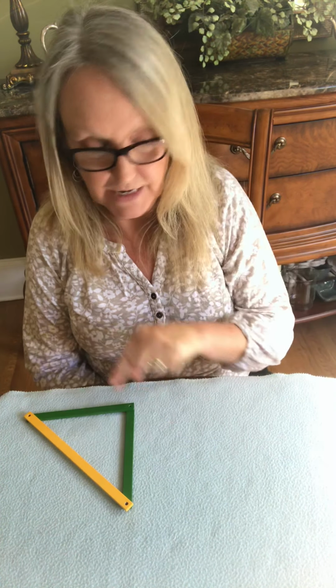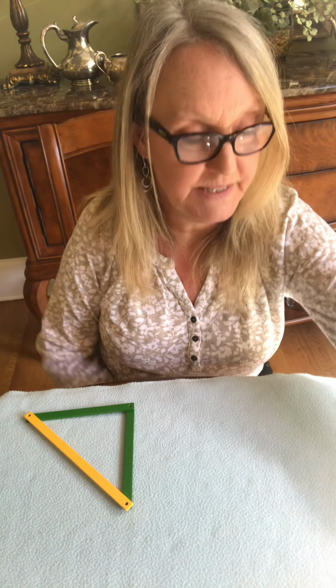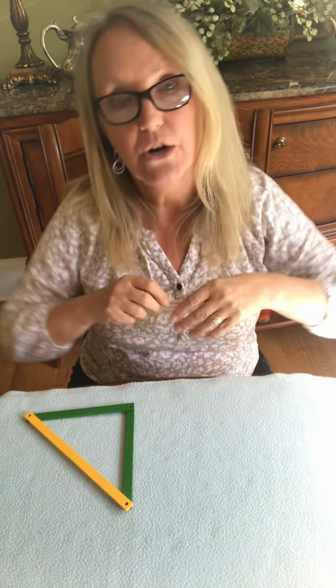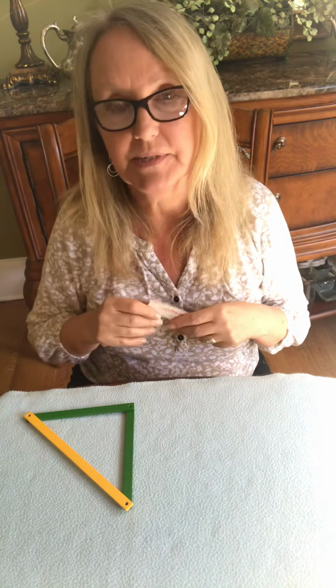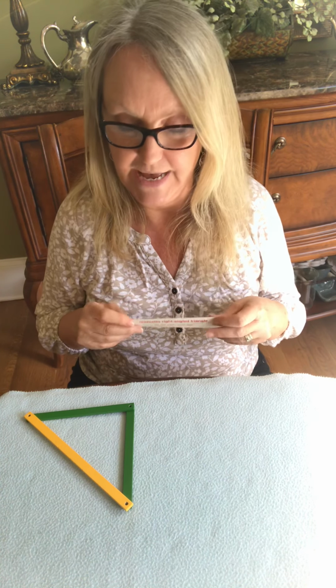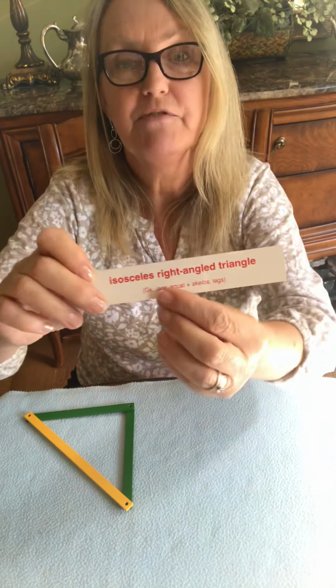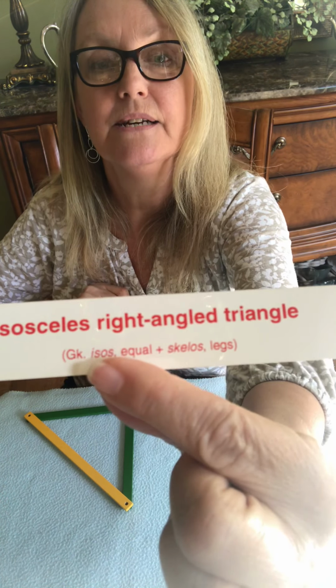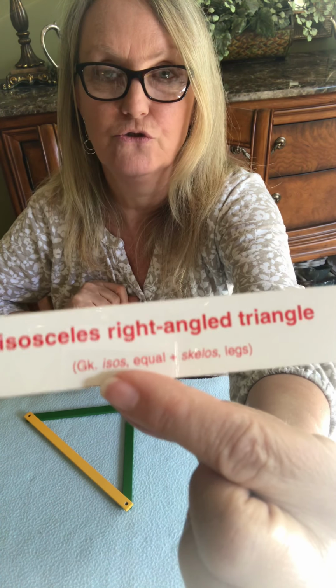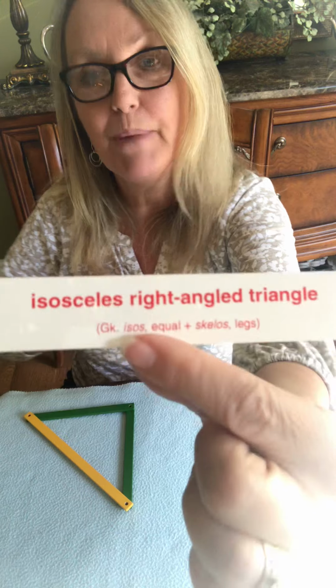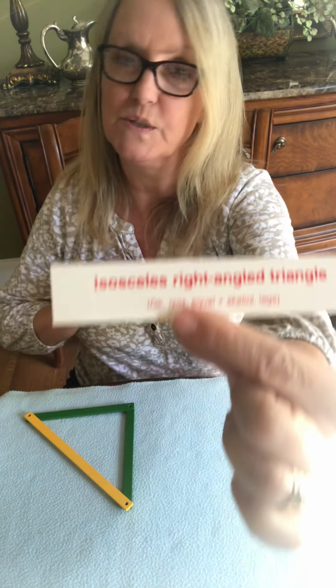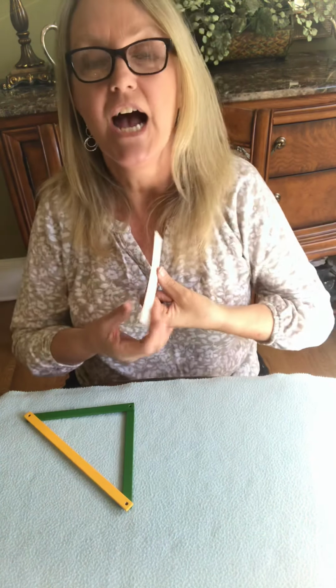Because this triangle has two equal sides, we know a triangle with two equal sides is called an isosceles triangle. So the special name for this one is an isosceles right-angled triangle. It's a bit of a mouthful, but you know most of this already, so it shouldn't be too difficult.